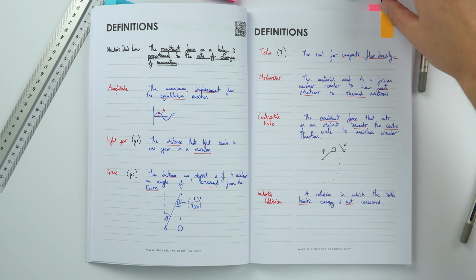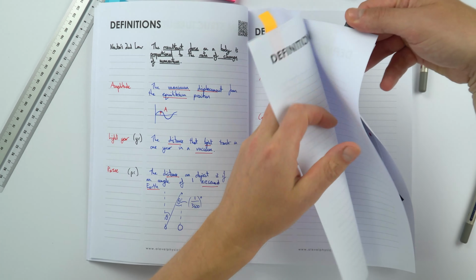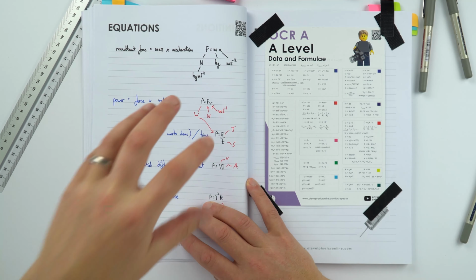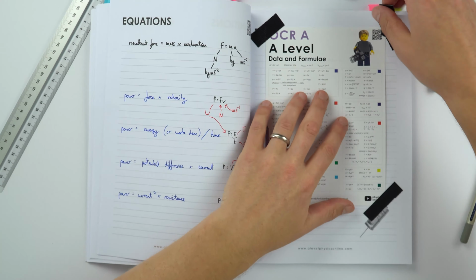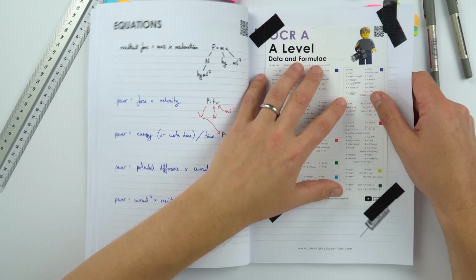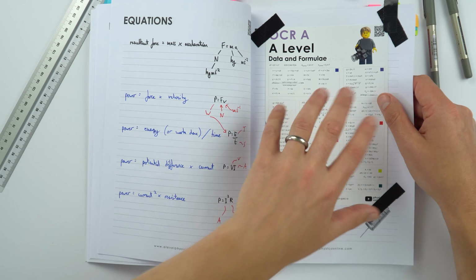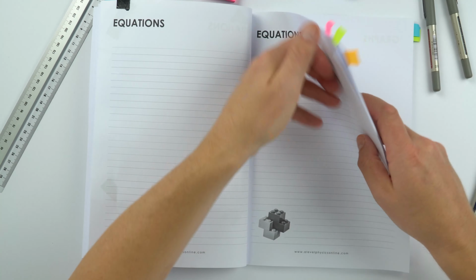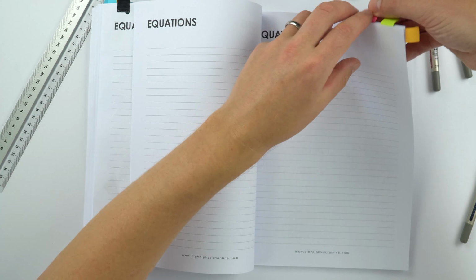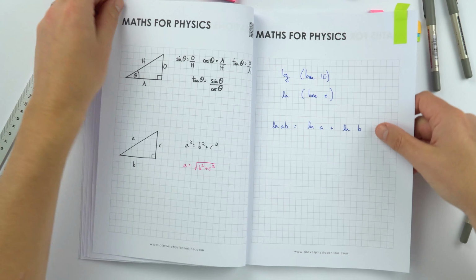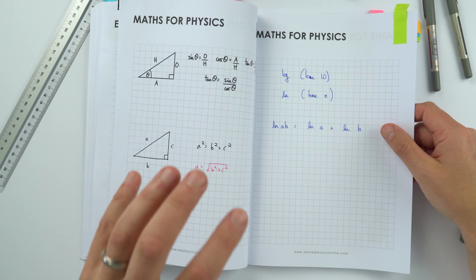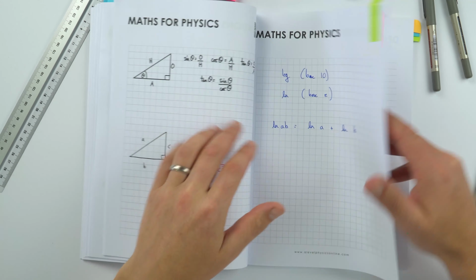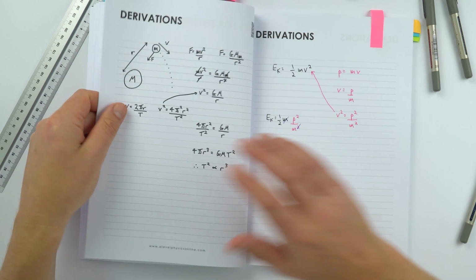This one here is for definitions, and I've got the same kind of thing for all of the sections within this notebook. Other things I've got: a space for you to write down the equations. And I do have a data and formula sheet that you can download from my website. You can maybe stick these in and then use this space to explain them in a bit more detail. I've also got a section here for maths for physics, maybe logarithmic functions, some triangle geometry. You're probably doing A-level maths anyway.